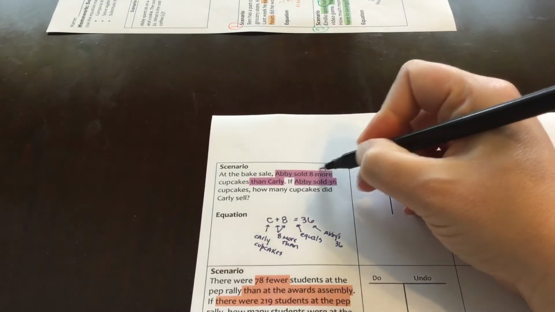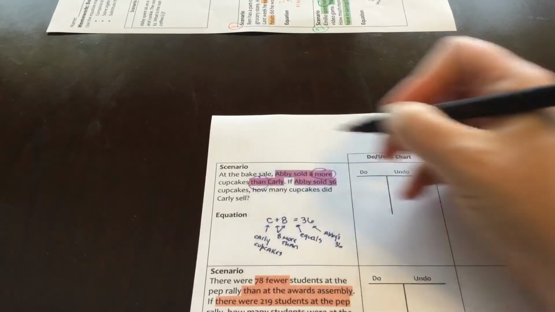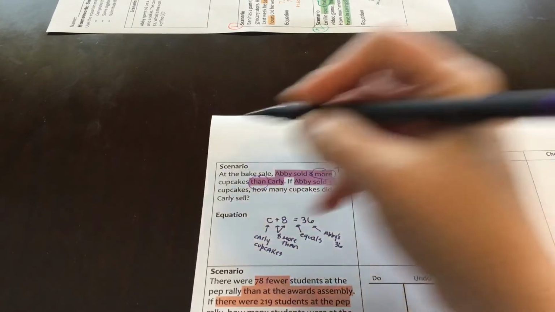For number 3, the scenario was, at the bake sale, Abby sold 8 more cupcakes than Carly. If Abby sold 36 cupcakes, how many cupcakes did Carly sell? The correct match for this would be the addition equation because of the phrase more than. More than means to add.